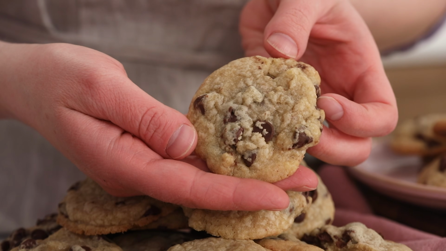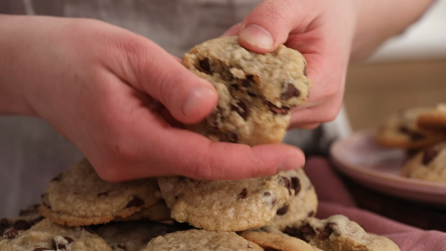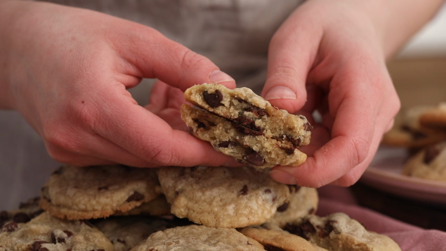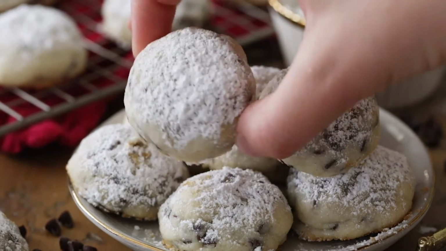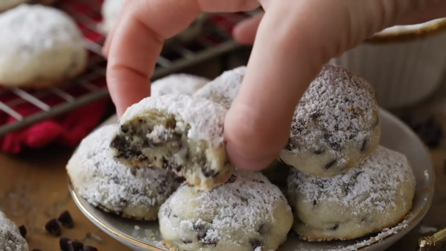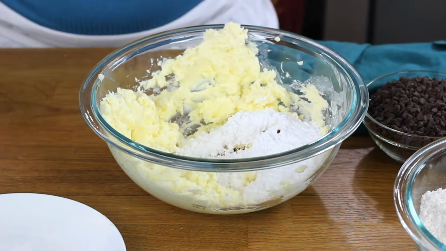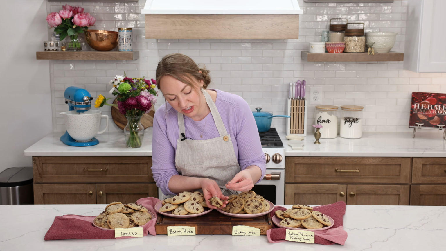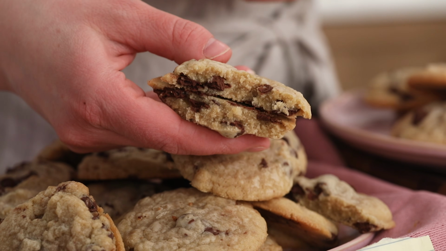So not only that, but let's go ahead and break into it. You can just see how dense it is. Now, sometimes you want a dense cookie, so you can take advantage of this, like snowball cookies. They don't use baking powder or baking soda, but they have cornstarch and other ingredients that work well with the butter. But once you understand how the leavening agents work, you can start to manipulate your own recipes to do what you want them to.